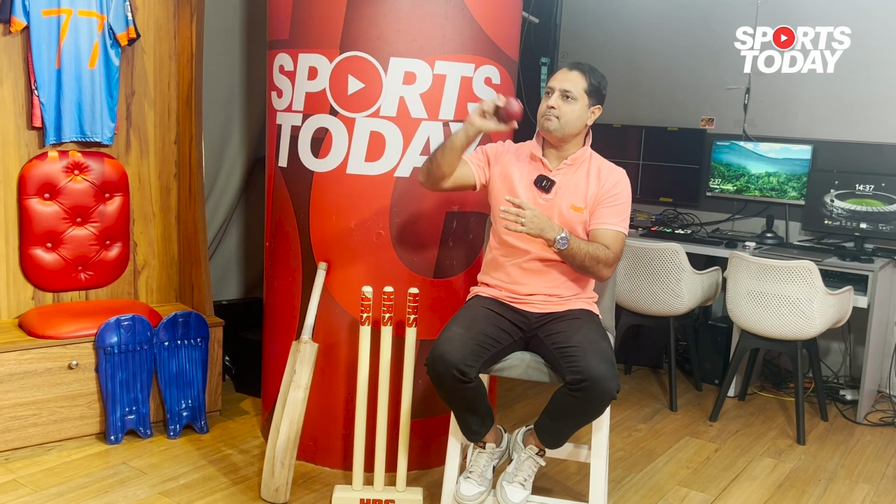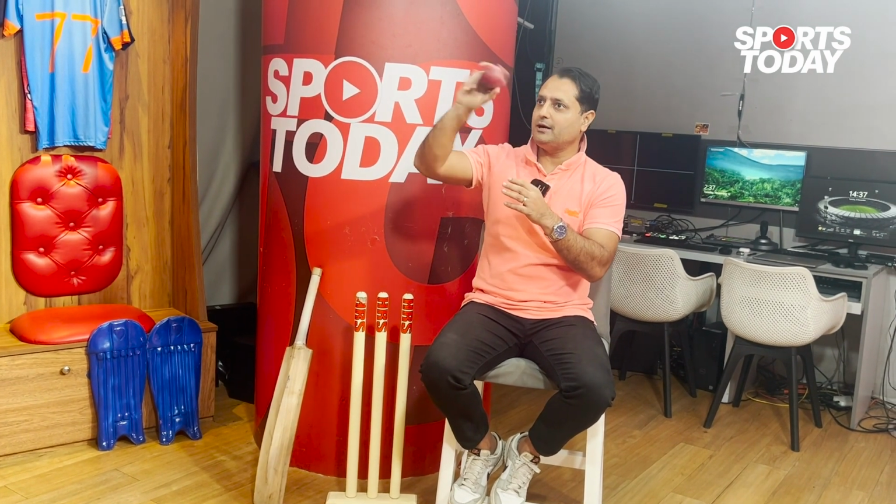Spin is what I impart on the ball. So when I'm talking about overspin, side spin, this is the spin I'm imparting on the ball. Turn is what happens to the ball after it lands on the pitch. So it's turning more or turning less. When the ball lands on the pitch, that's not spin. Spin is what I'm doing to the ball when it is turning.